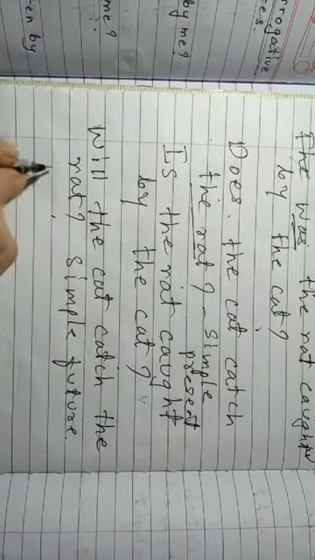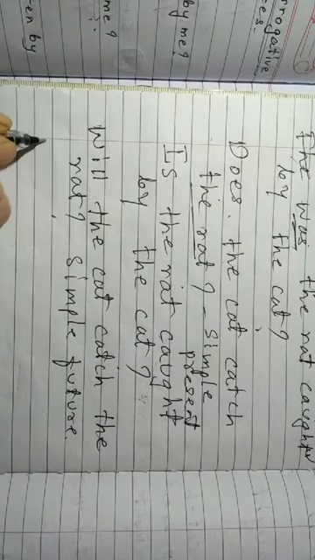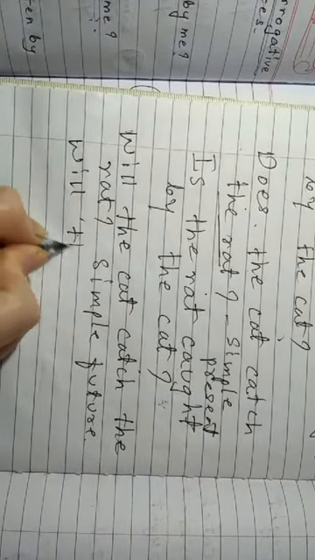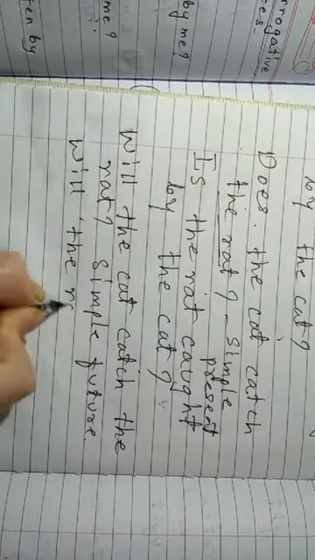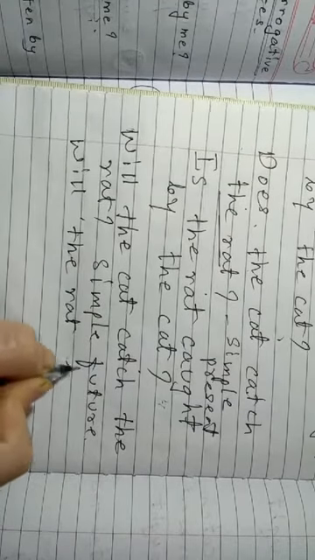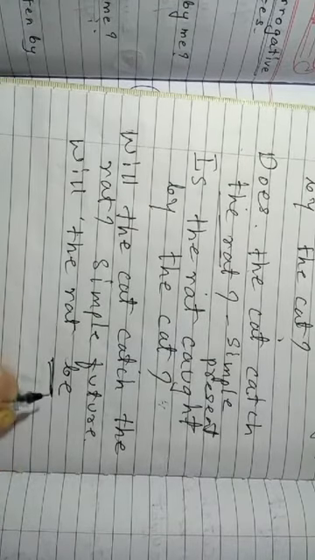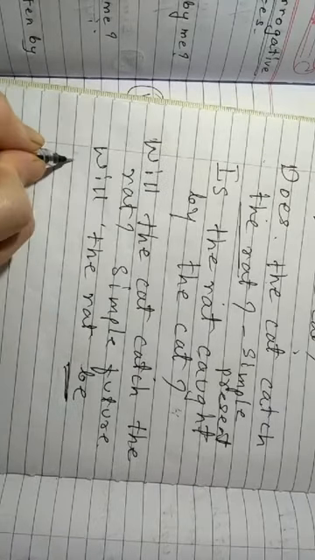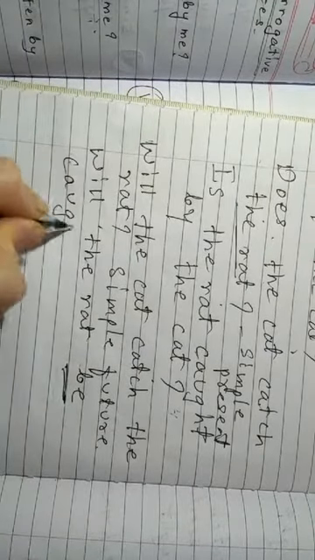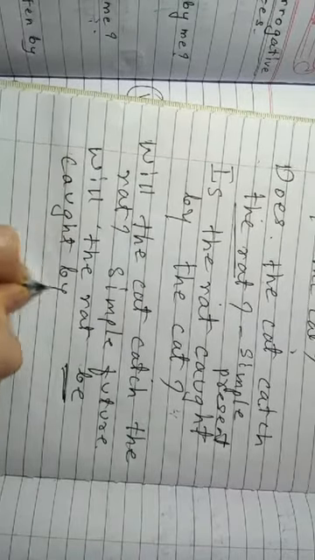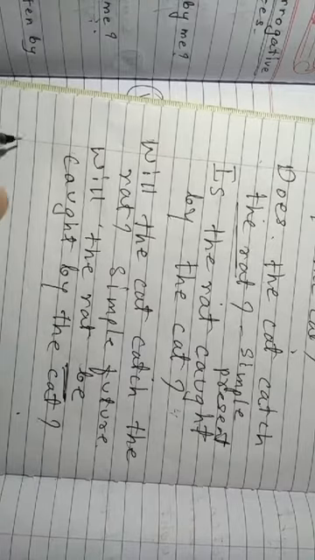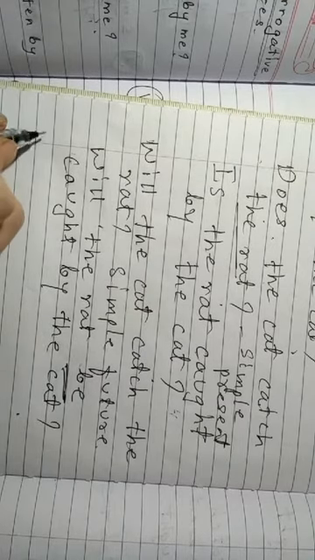Now let us change it to passive voice. Now will, okay, the rat, okay, be form of helping verb in its original form in future tense. Okay, so will the rat be caught, C-A-U-G-H-T, caught by the cat? Okay, in this way we have to write.